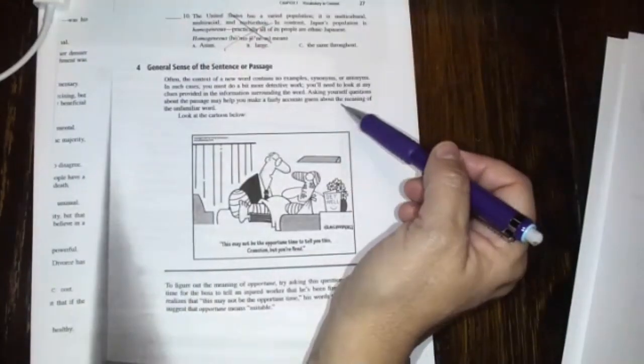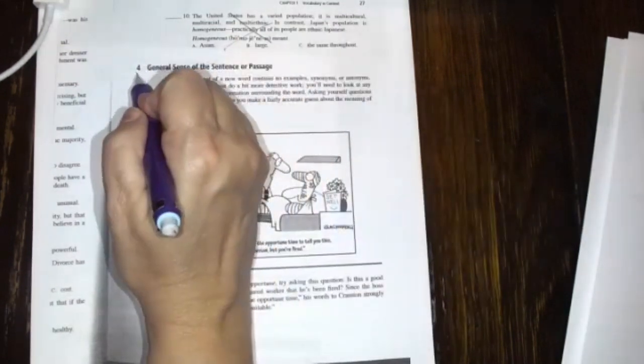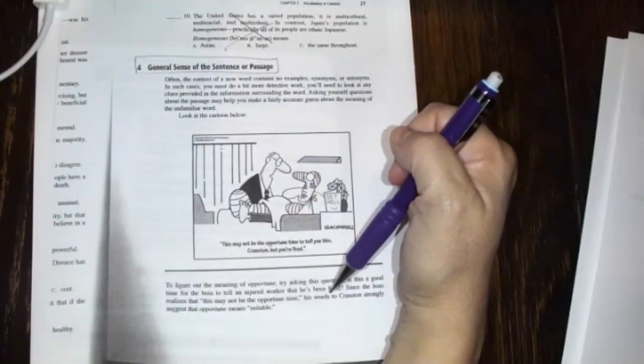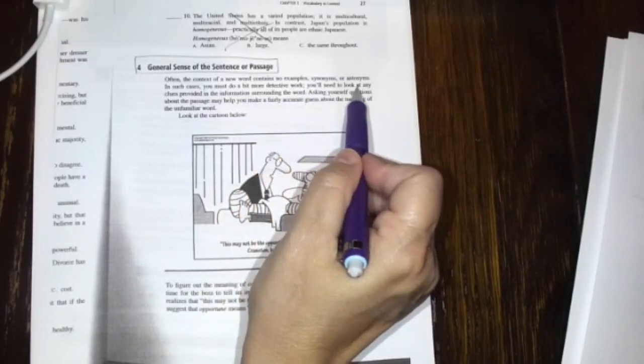And then general sense of the passage. So here's our last one because it's number 4. And then I don't see any boldfaced words, right? So I'm going to have to read this a little bit carefully. The context of a new word contains no examples, no synonyms, or antonyms. Oh dear.